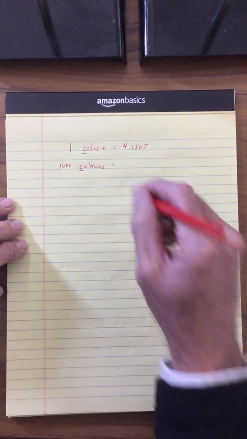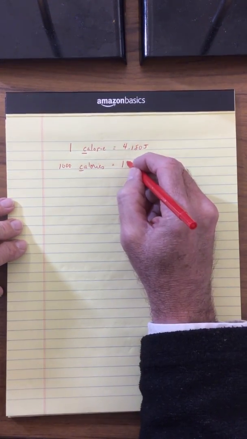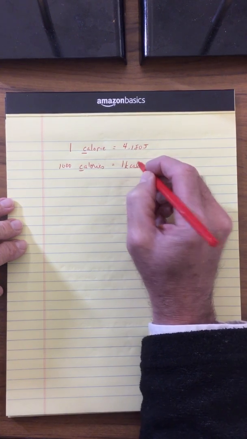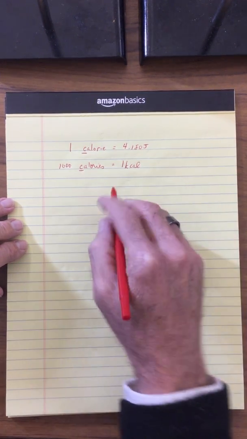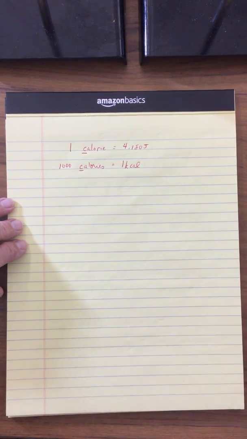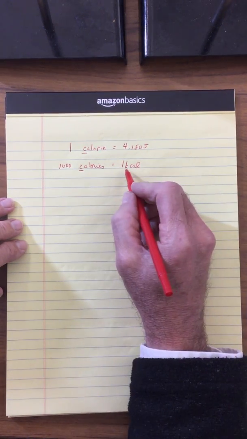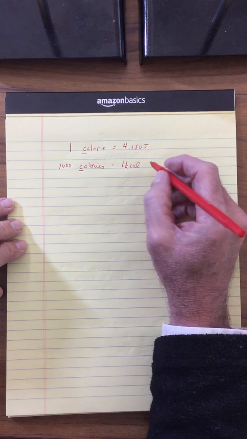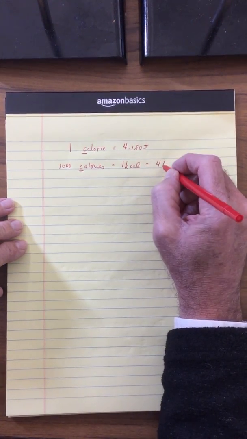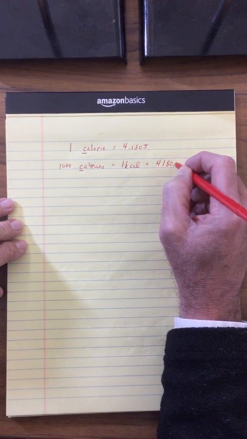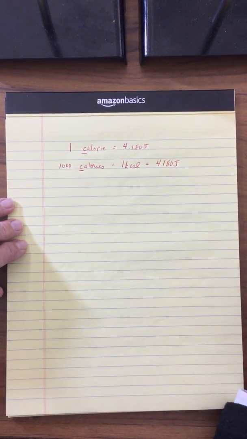That means I have 1 kcal. Just like if I have a meter and I have 1,000 meters, I have a kilometer, this is 1 kcal. Okay, so 1 kcal is going to be equal to 4,180 joules, which again is the specific heat for water.